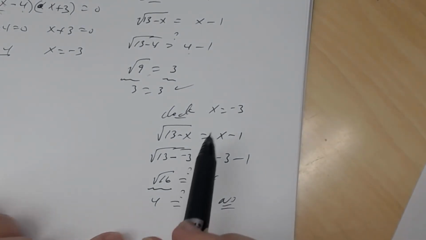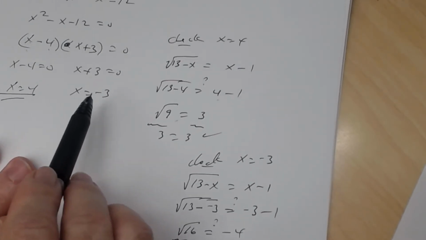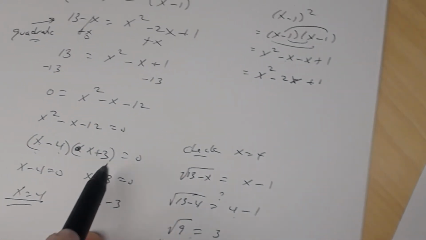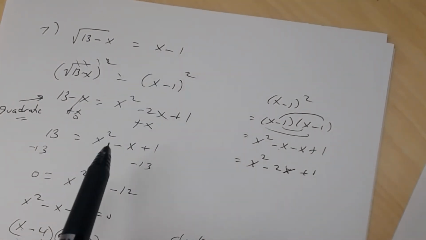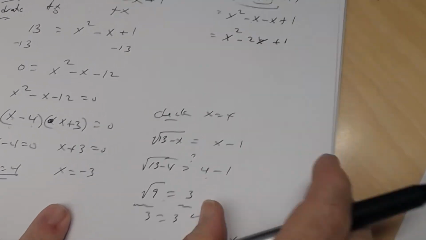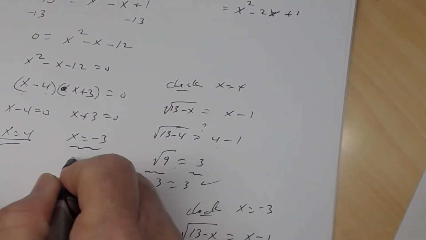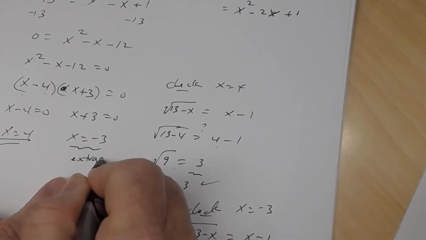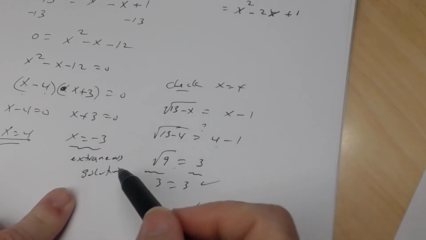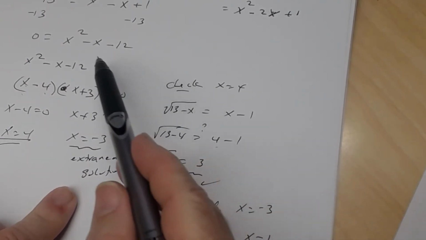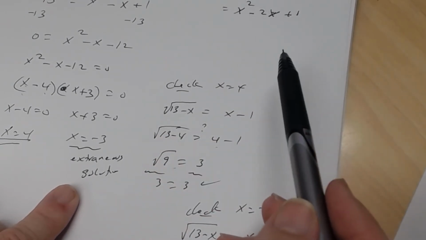Okay? So what that means is this proposed solution, negative 3, is a solution to this quadratic equation, but it's not a solution to the original. That's what that means. So in other words, this solution right here is an extraneous solution. So in other words, it's a solution to this equation, but not a solution to the original.